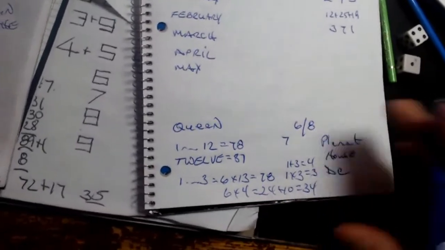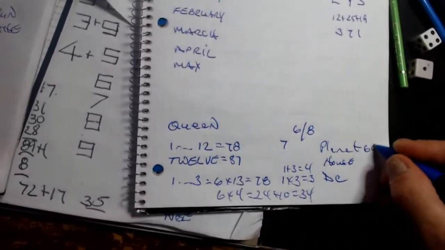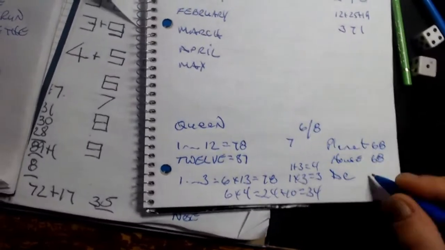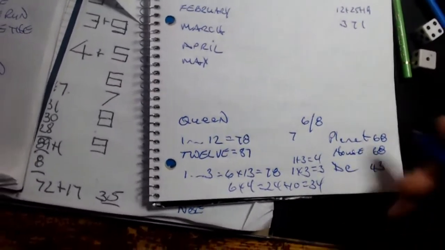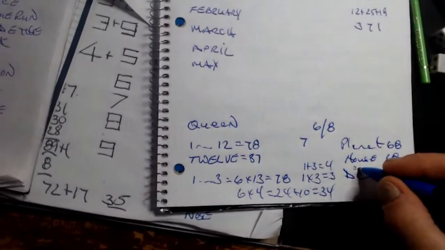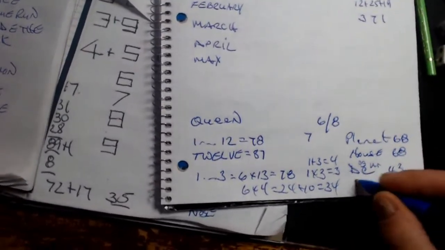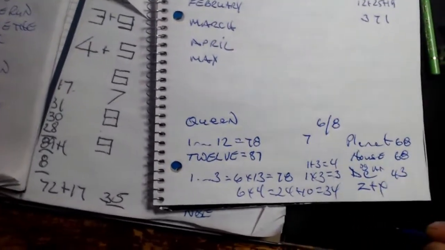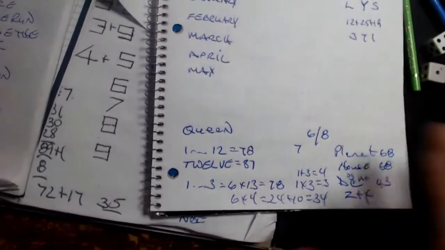Where do we get this? Well, what happens here is planet is 68, house is 68, and this is DC. We get the colors, or we can also go the dog and the cat if you want, and then you're going to have the Z and the X. We're not going to get into that right now.